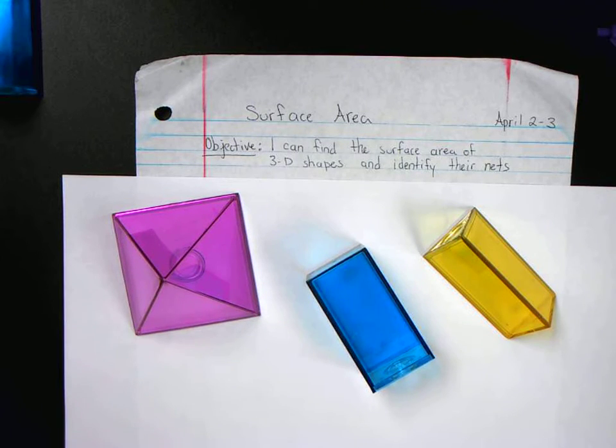Hey y'all, this is Miss Grant, and today we're going to talk about surface area. Still sticking with geometry, but we're going to talk about surface area today. We talked about area in the last video, finding the area of polygons. Well, today we're going to take those area of polygons and find the area of 3D shapes, which is what we call surface area.